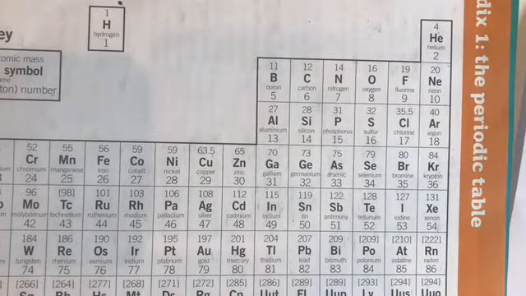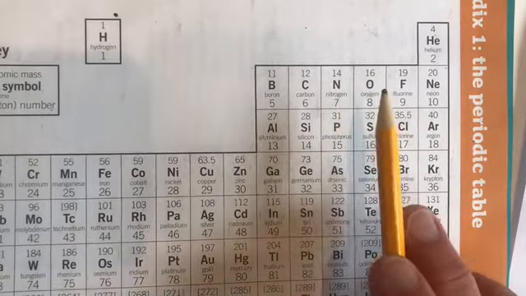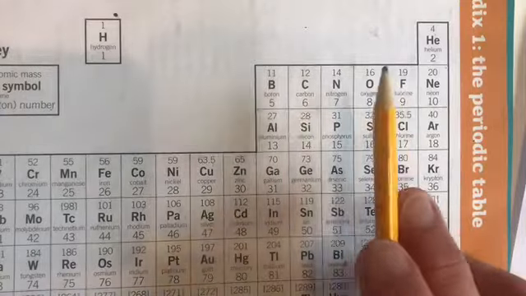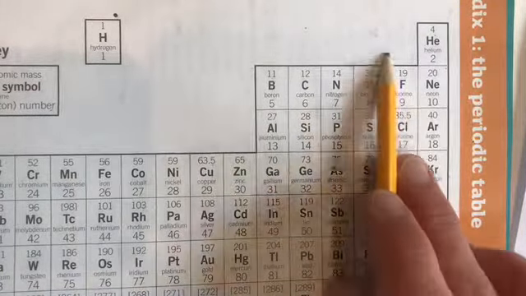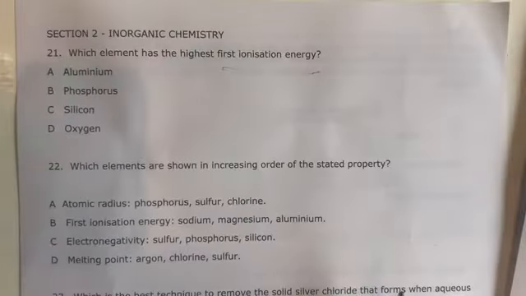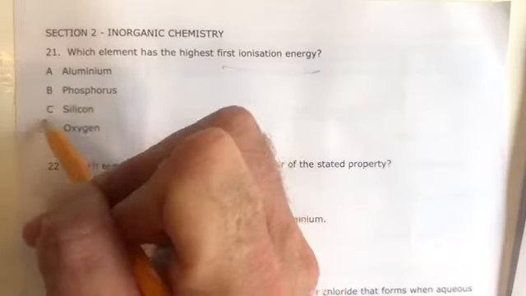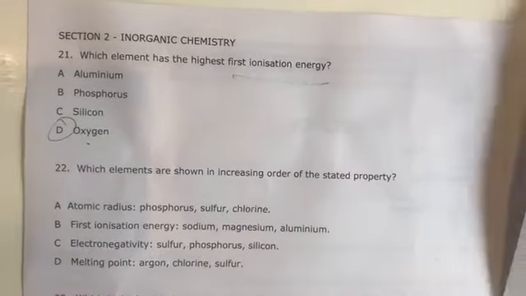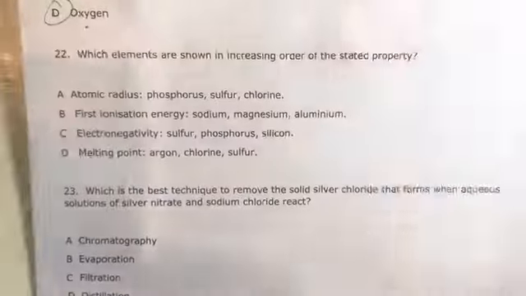So aluminium, silicon, phosphorus are in the third main shell, and oxygen, its outer electron, is in the second main shell. Therefore, it's going to be significantly closer to the nucleus than any of those 3. Therefore, that will have the highest first ionization energy because it'll be harder to remove. Right, so the answer was oxygen, which was D. And 26% got that right. Oh dear.